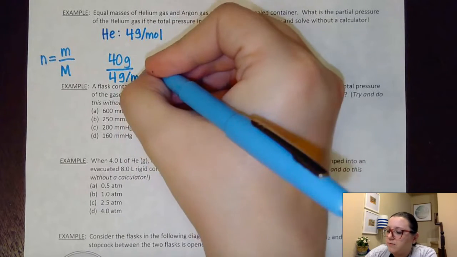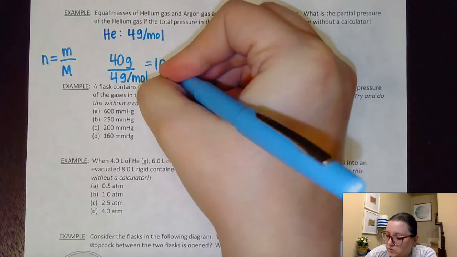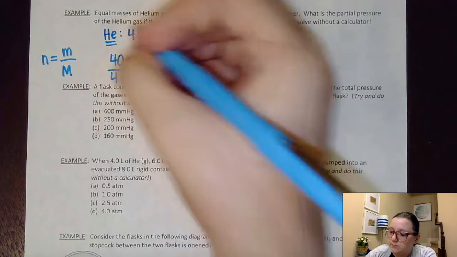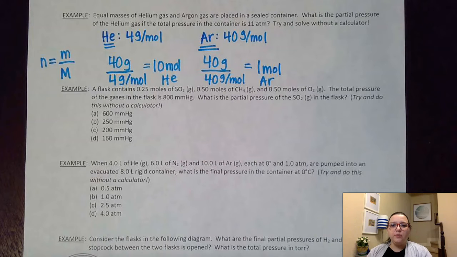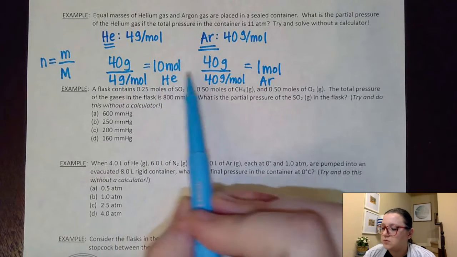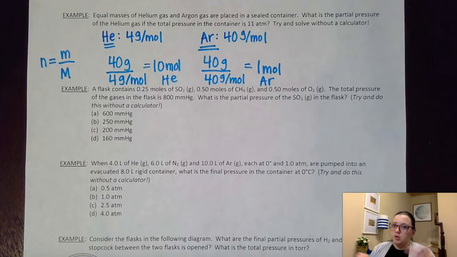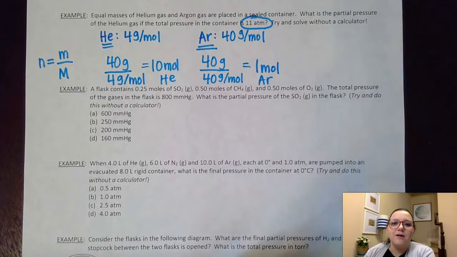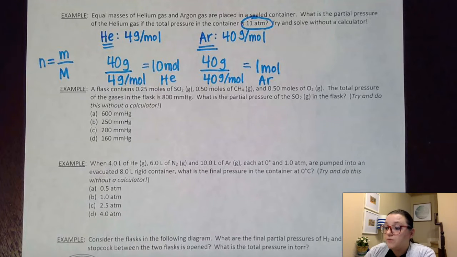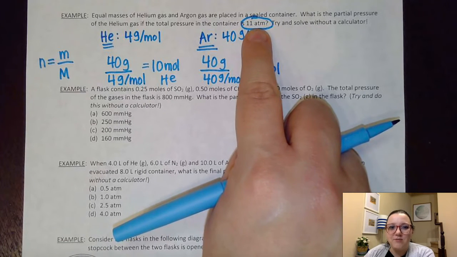So 40 divided by 4 means I have 10 moles for the helium. So 10 moles of helium versus 1 mole of argon. Look at what very conveniently ended up happening here for us. I have 10 moles to 1 mole, which is a grand total of 11 moles. And look what my total pressure in the container was: 11 atmospheres. So if I have a 10-to-1 ratio of the moles, I'm going to have a 10-to-1 ratio of the pressures as well. And that would give me that grand total of 11 atmospheres.